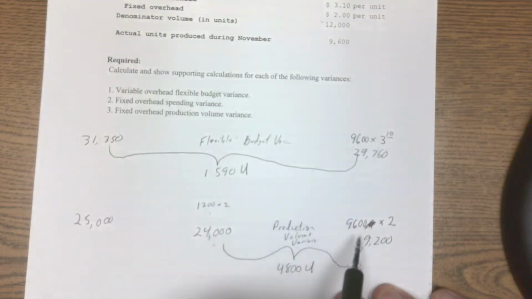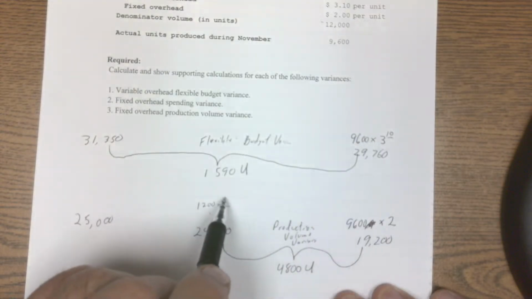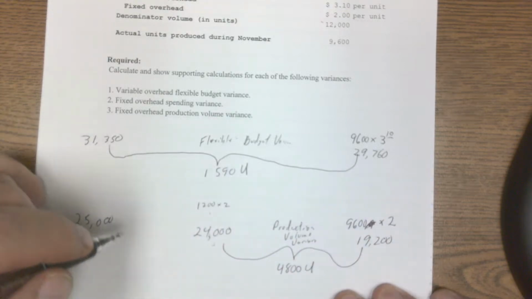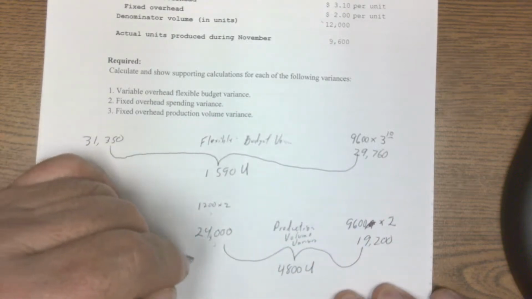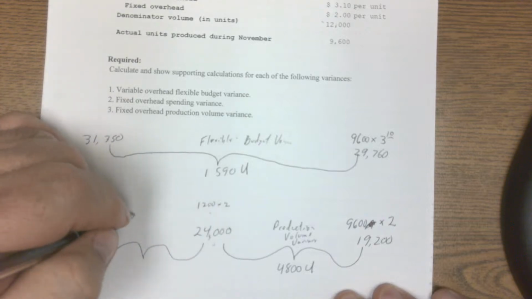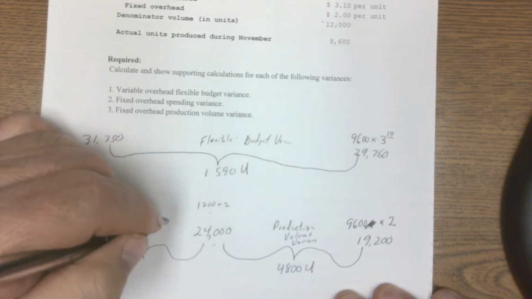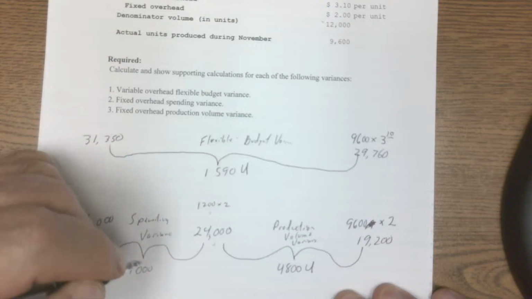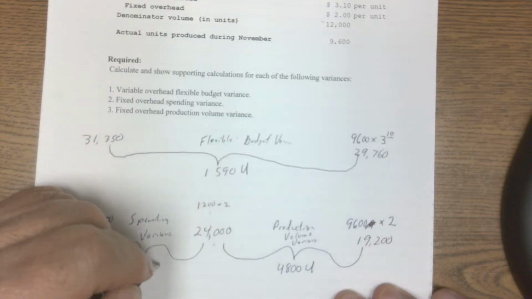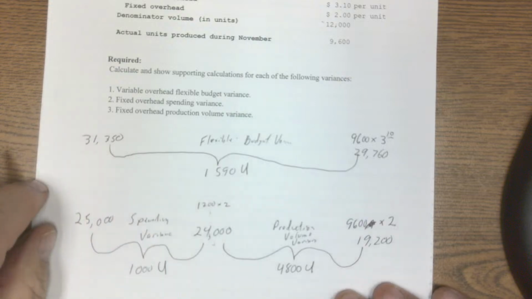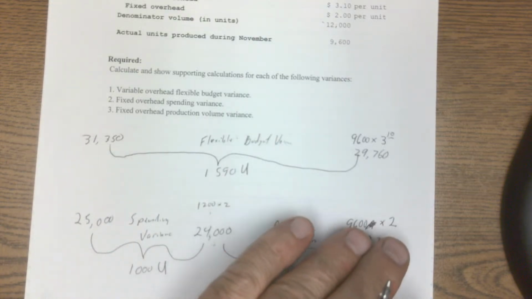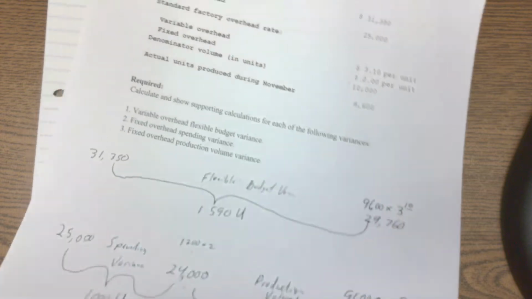And so this volume variance, since this 2 is the same rate, is just the difference in how much we produce. And then this is the difference in how much we spent versus what the budget was. So this is the spending variance. And that is 1,000 again. One on the right is smaller, so that is unfavorable. All right. So that finishes the one that I'm told you all couldn't see. So good luck to you.